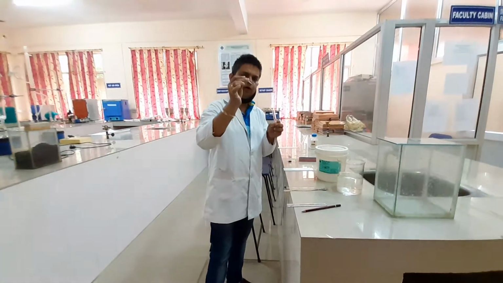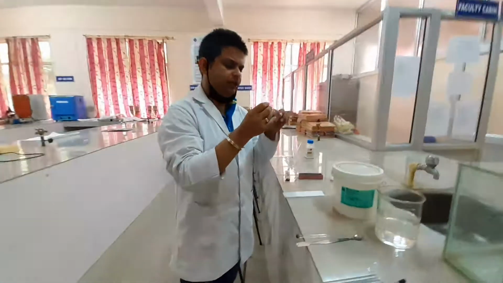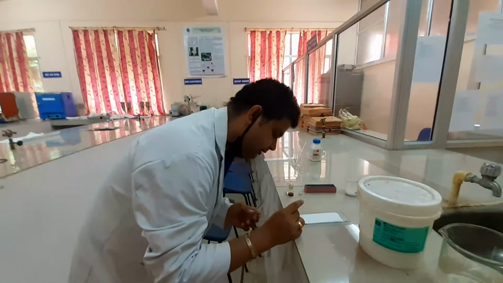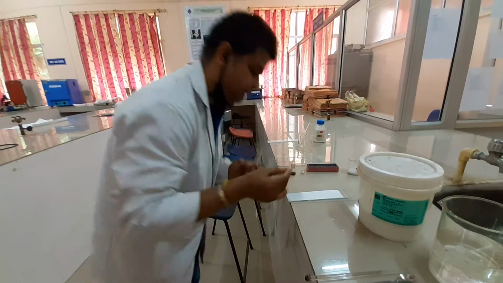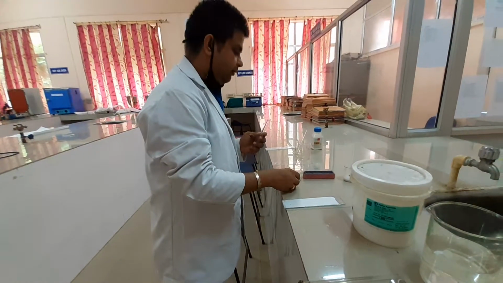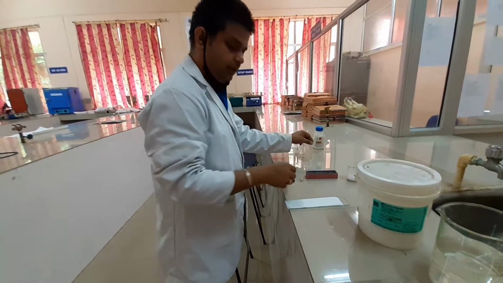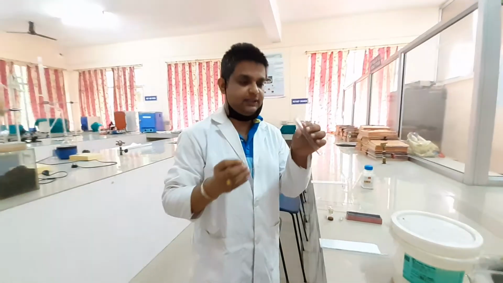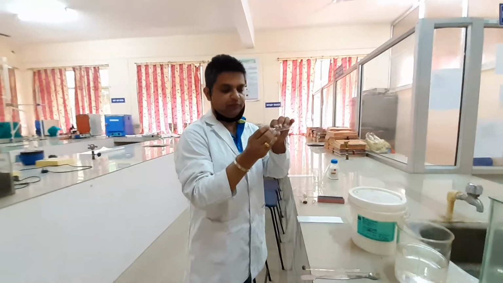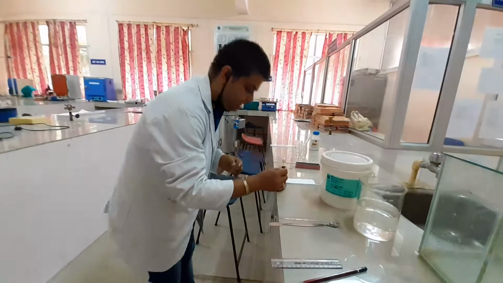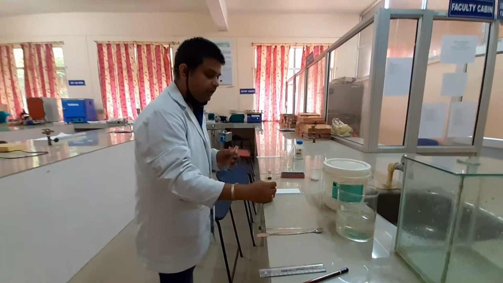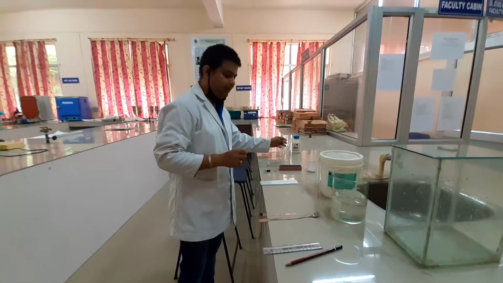With the help of the capillary tube, you take a little quantity of standard and you put the applied sample here. Now take another capillary tube, and this is the mixture of amino acid. A little quantity of the mixture of amino acid you take, and again you put it drop wise on the silica gel. Now wait for some time till it gets dried.